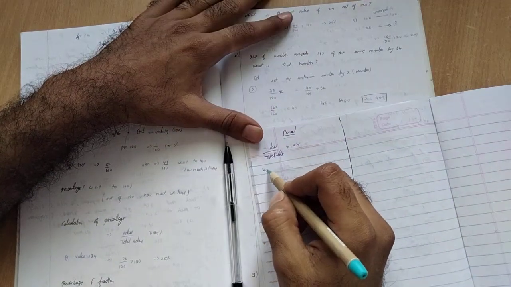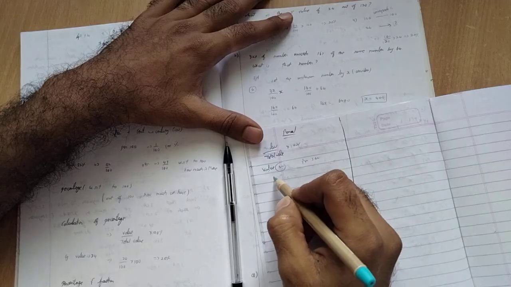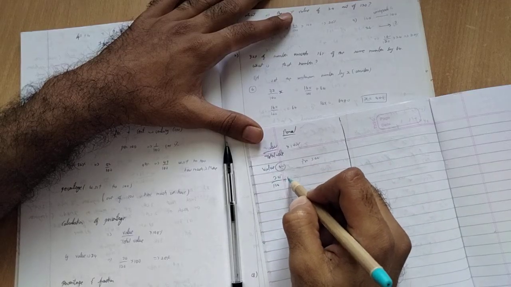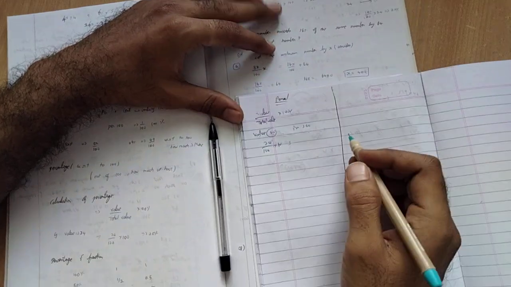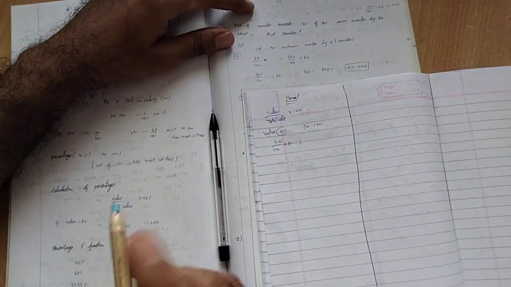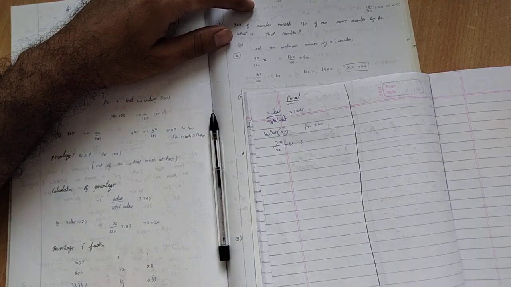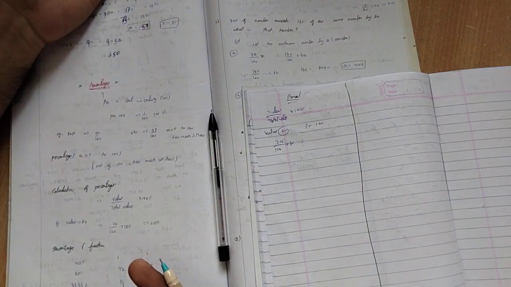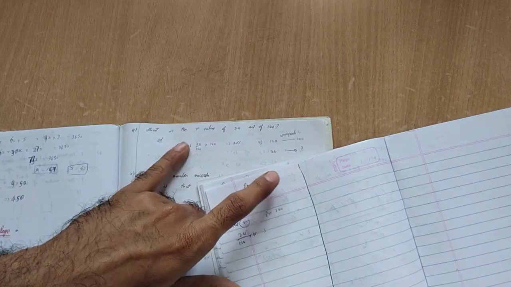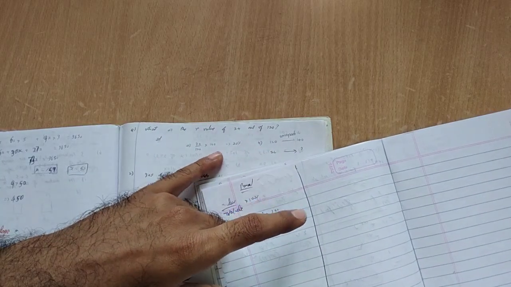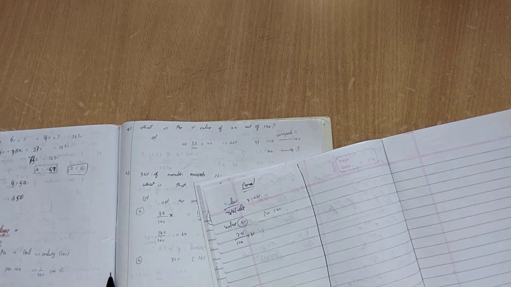Suppose they are asking what percentage 24 is of 120. Just 24 divided by 120 into 100, and for the percentage I will get the required answer. The next thing is 100% is 1, 50% is half, 33 and 1 by 3 percent is 1 by 3, 25% is 1 by 4. This is a normal thing, you would have definitely known. So the percentage value of 24 out of 120 is 24 divided by 120 into 100. That's it, so simple guys.